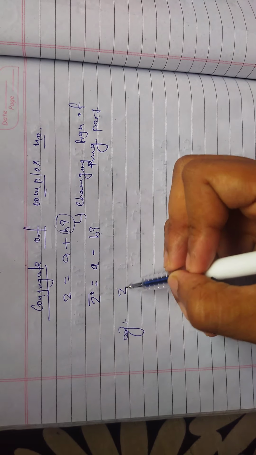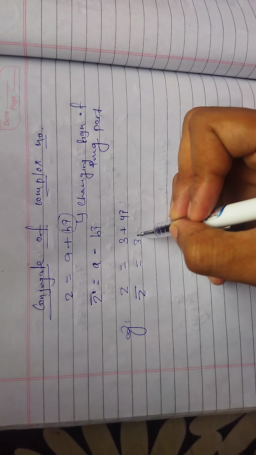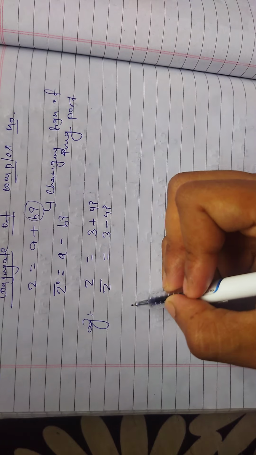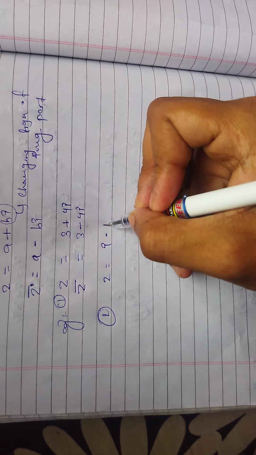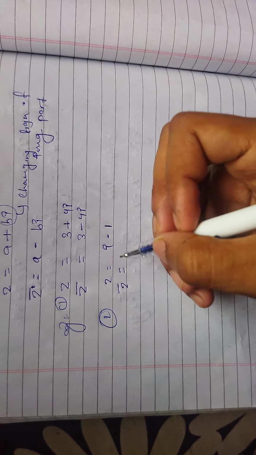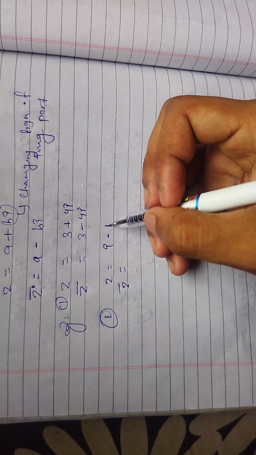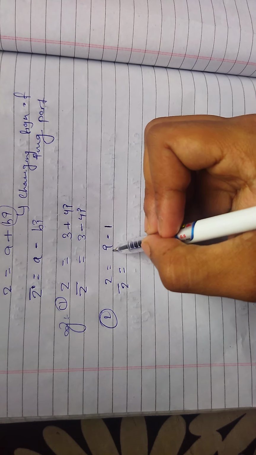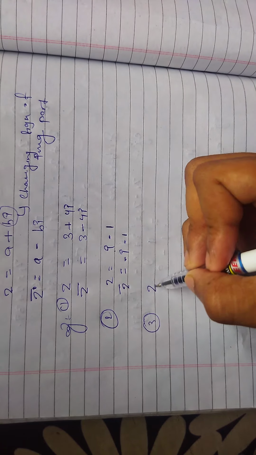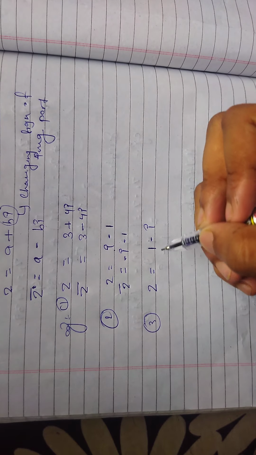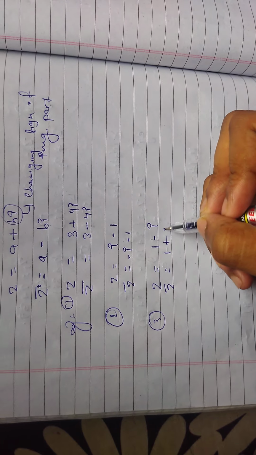Suppose there is a complex number 3 plus 4 iota, its conjugate is 3 minus 4 iota. Suppose there is a complex number like iota minus 1, then its conjugate is obtained by changing the sign of the imaginary part, not the real part. Here the imaginary part is positive, we just have to put minus here. This is the conjugate. Let's see another example like 1 minus iota. We just have to change the sign of the imaginary part. The conjugate is 1 plus iota.